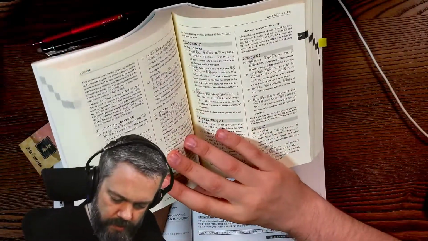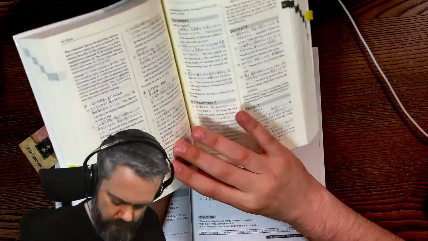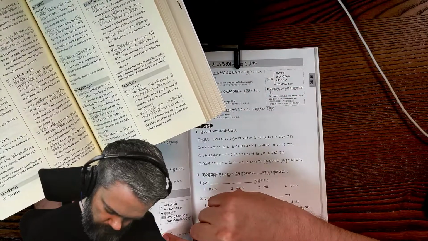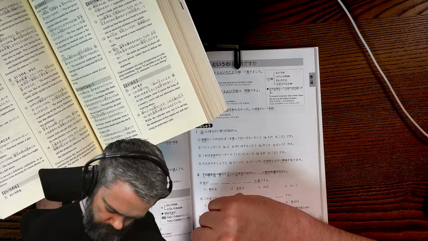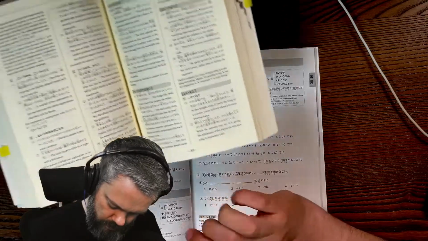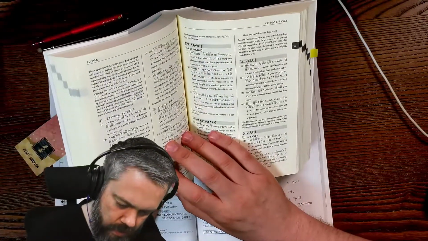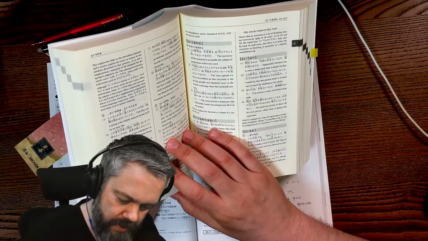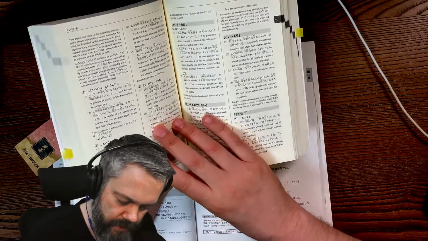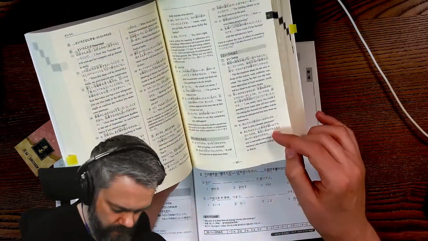Okay. Expresses the link to the preceding sentence, and is used to explain the cause or reason for the situation described. Okay, so that's a different situation.